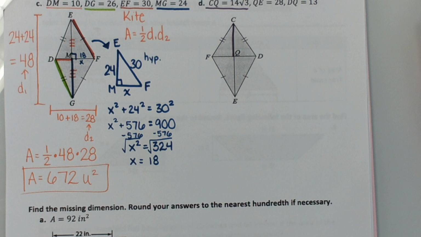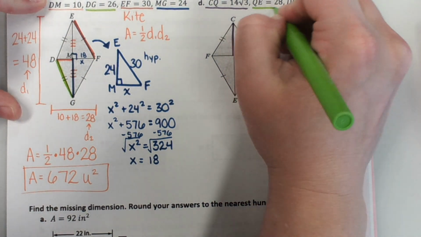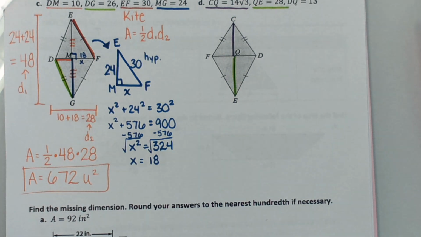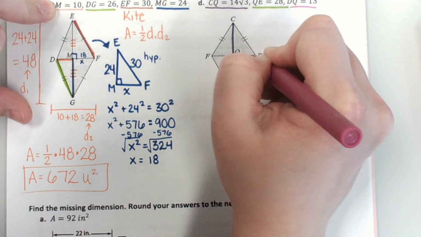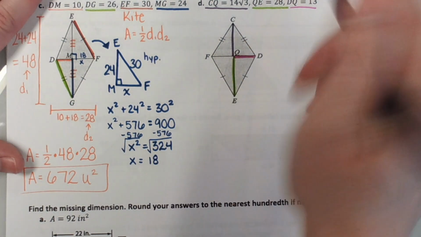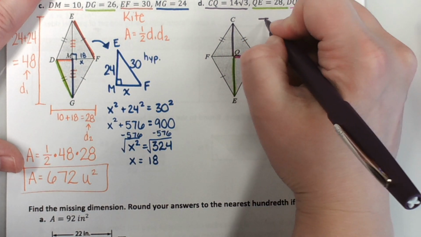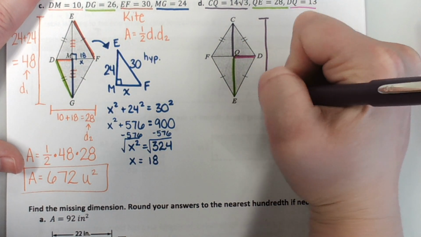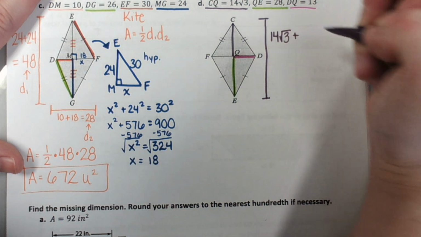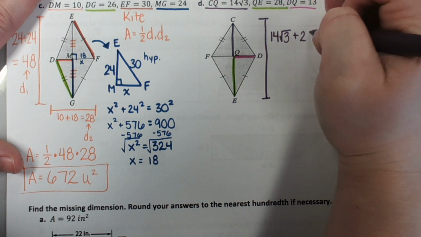I am given the measurement QE. I am given the measurement DQ. Are any of those full diagonals? No. But I got two parts of the same diagonal, which means I can do what to find the full diagonal? Add them. It was 14 square roots of 3 plus 28.